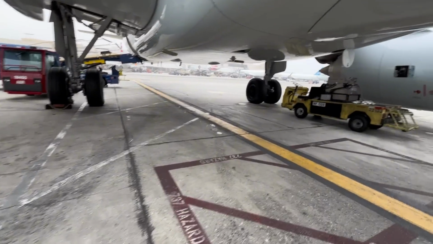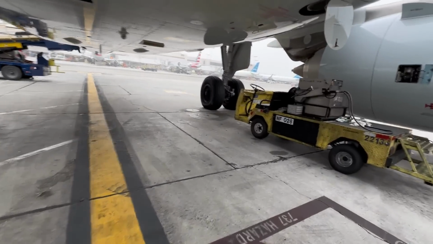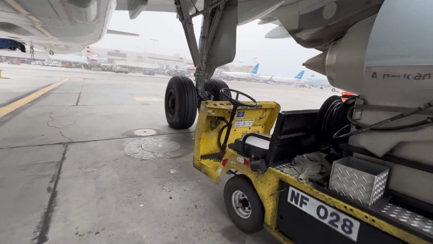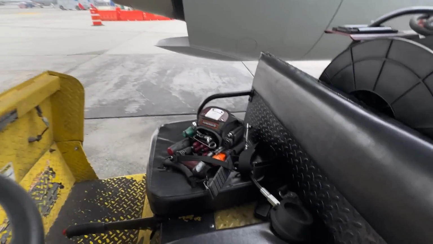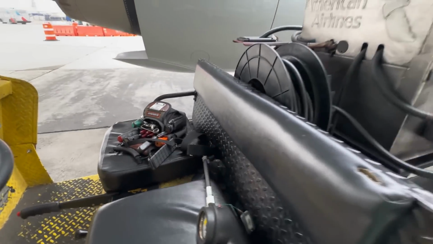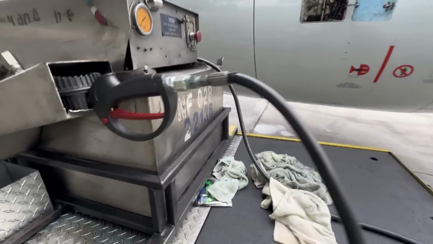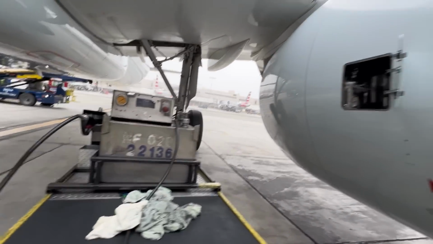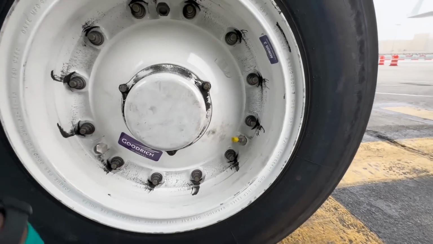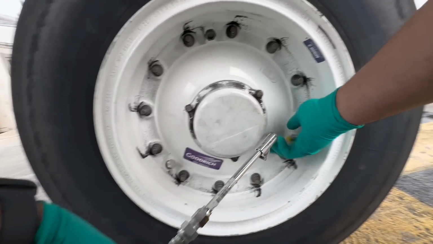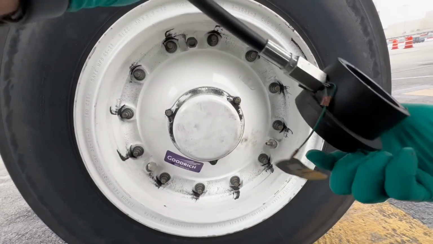All right, this beauty just came in from Dallas. It's gonna go back out to Hawaii. That means ETOPS check. Tire pressures, engine oil, the usual. And we'll do a quick little tire pressure check as well.